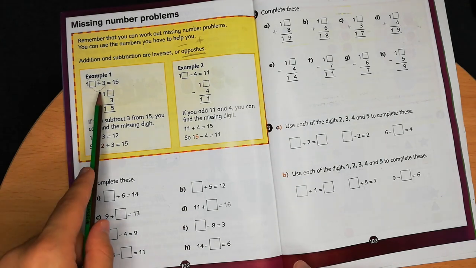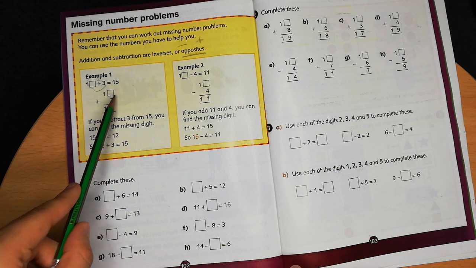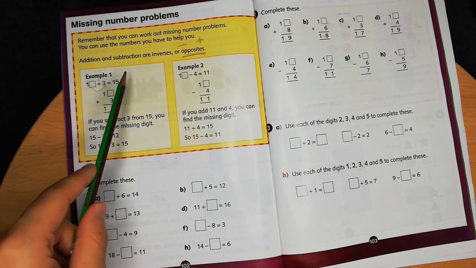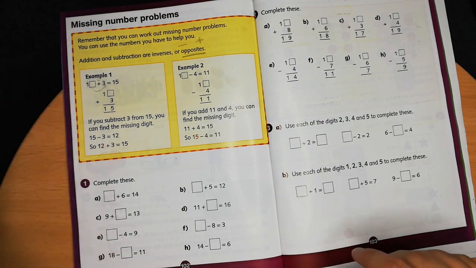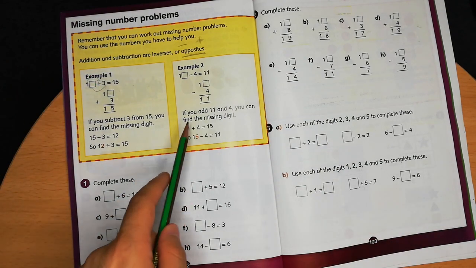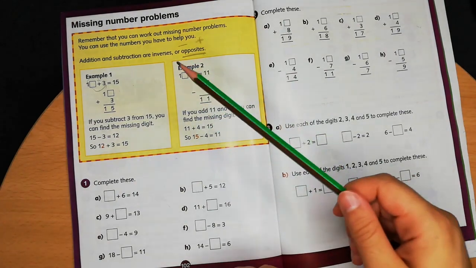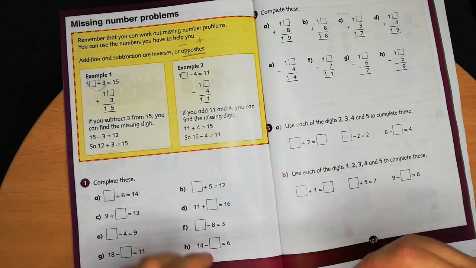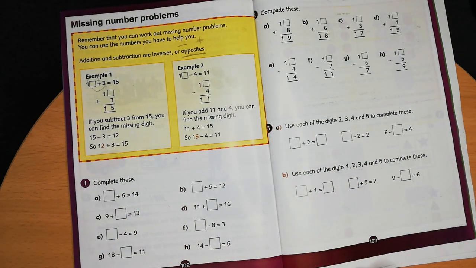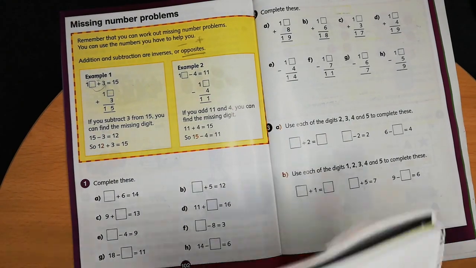So here we have 15, we have the gap here, add 3 equals 15. So what we do is we take 15, take away 3. We get 12, so 12 add 3 equals 15. Same thing here, we do the opposite of taking away, which is adding. So 11 add 4 is 15, so 15 take away 4 is 11. So this is one more way you could do to get the result.